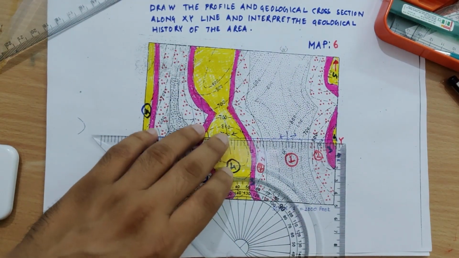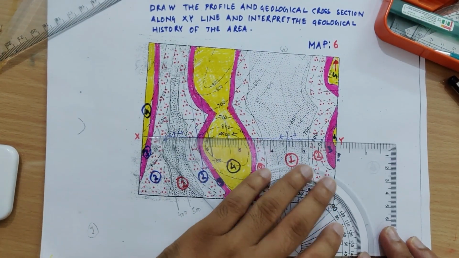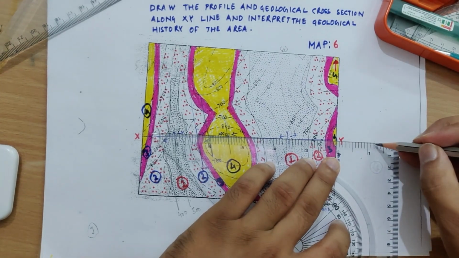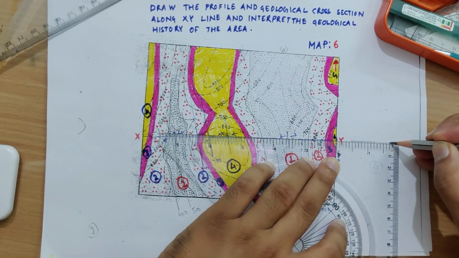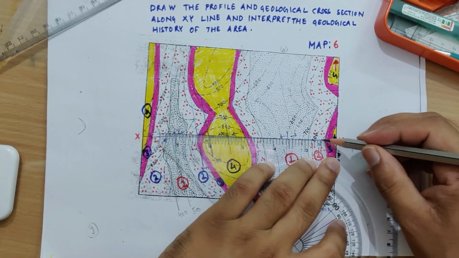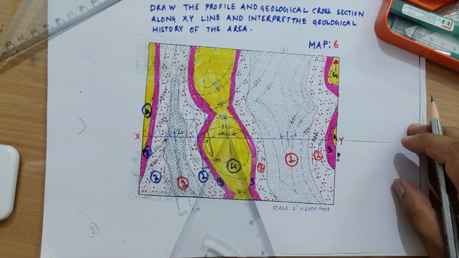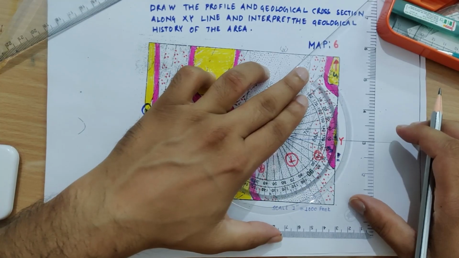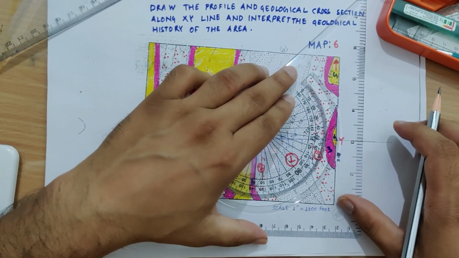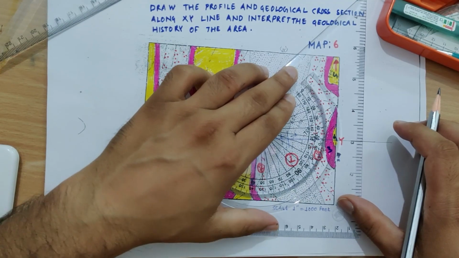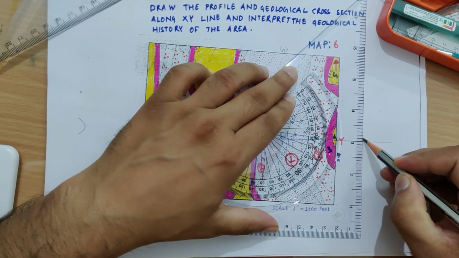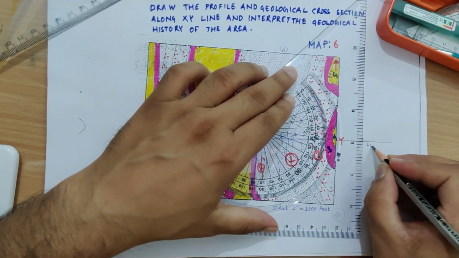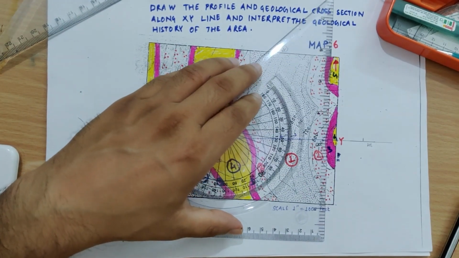So we are going to plot it here, and we already have CI equals 0.1 inch because our map scale is 1 inch equals 1000 feet, and of course we have the contour interval of 100 feet. So we can now draw CI. This is the length of our HE, and this 0.1 inch is CI.